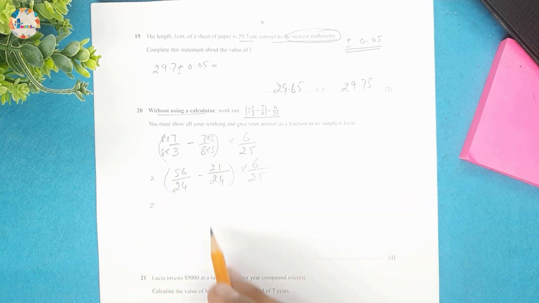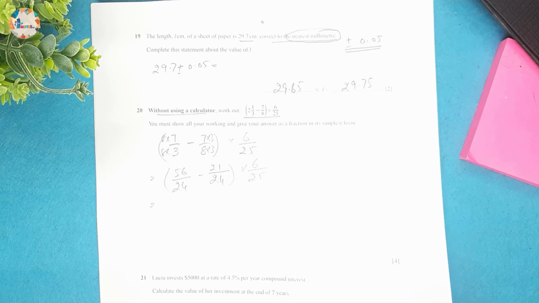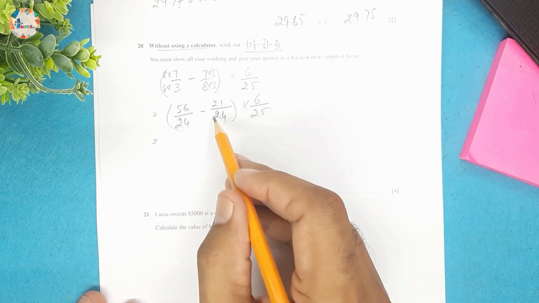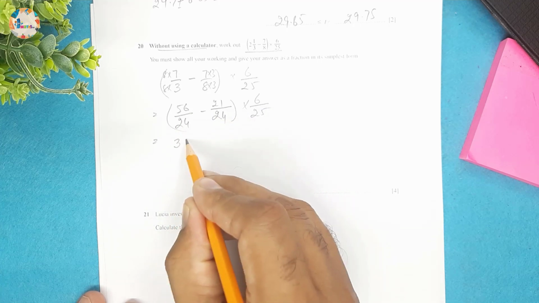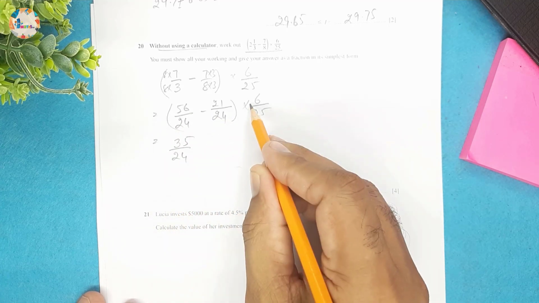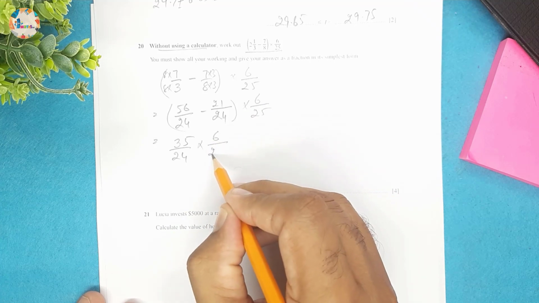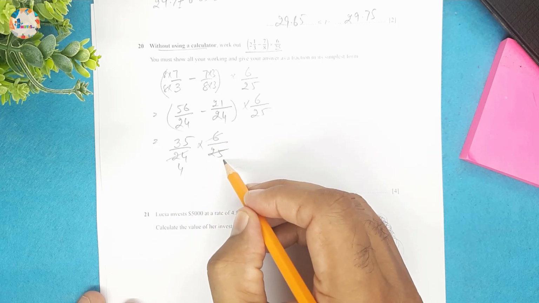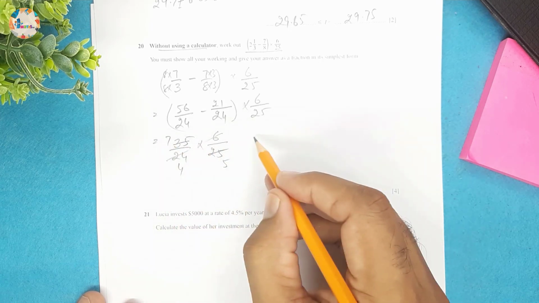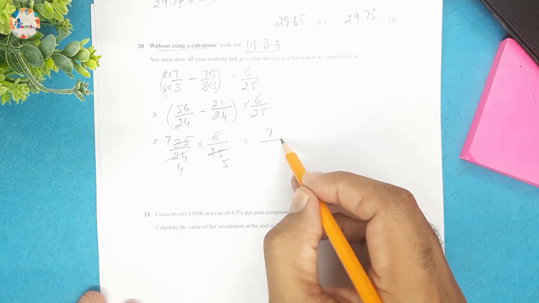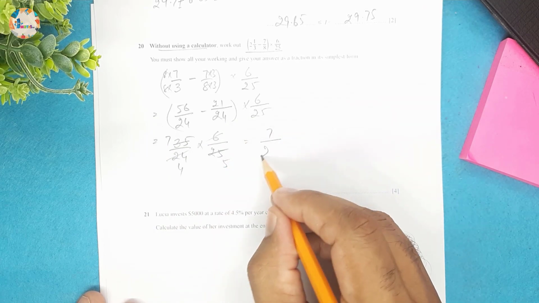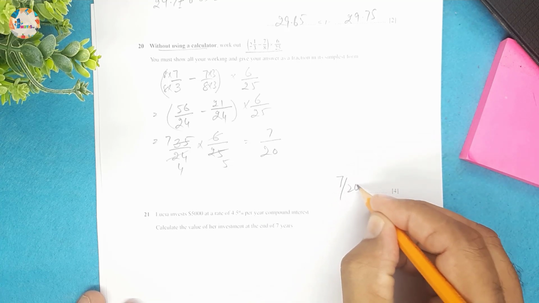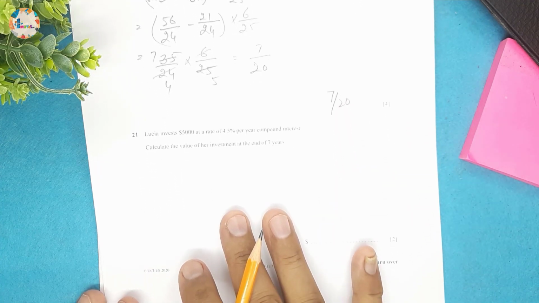And now because we have to show all working, 56 minus 21 we are doing in these steps, so this will be 35. So 35 over 24 and this multiplication will be 6 over 25. 6 4s are 24 and 5 5s are 25 and 5 7s are 35, so this will be 7 over 20. So 7 over 20 will be our final answer for this provided fraction.